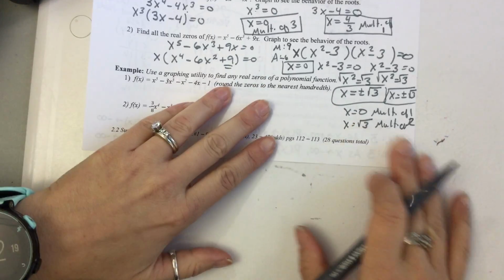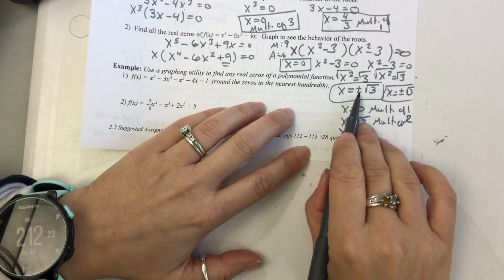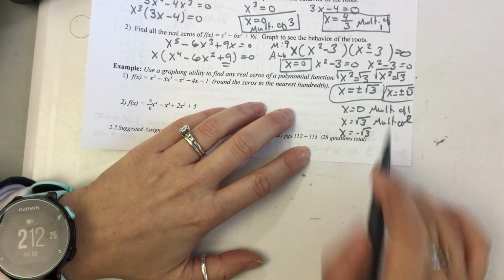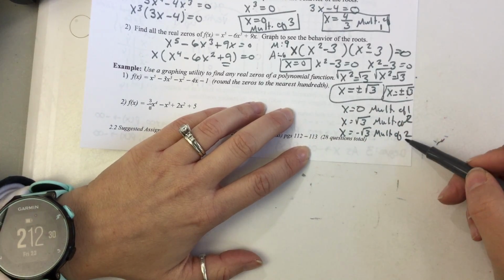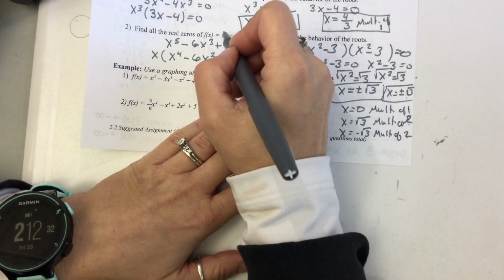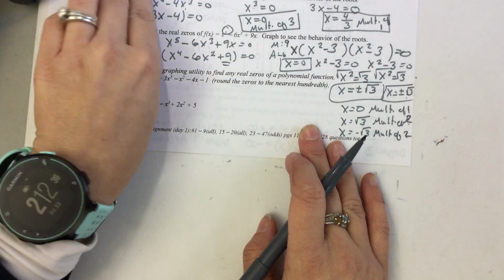I'm going to zoom this up a little bit so you can see this better. So I have x equals a negative square root of 3. There's a negative square root of 3, there's a negative square root of 3, so I actually have a multiplicity of 2. So I have 1, 2, 3, 4, 5 answers. That's what I needed because my original problem had a degree of 5.